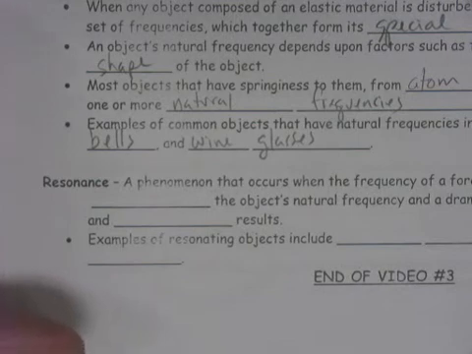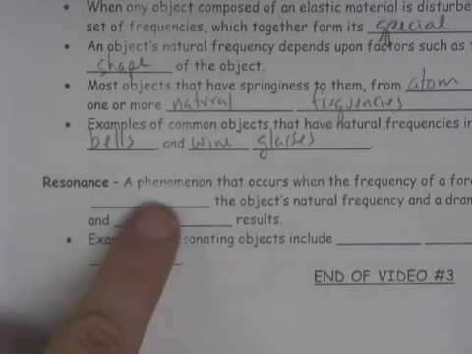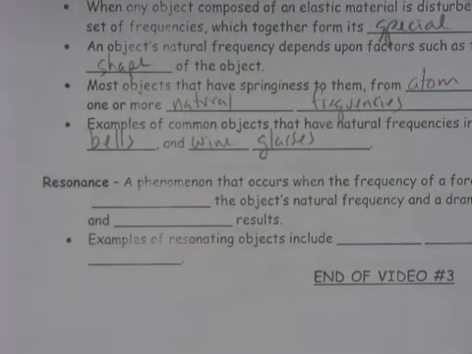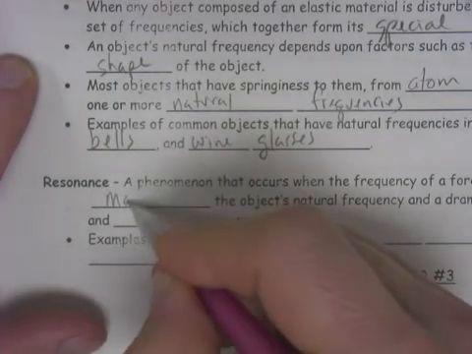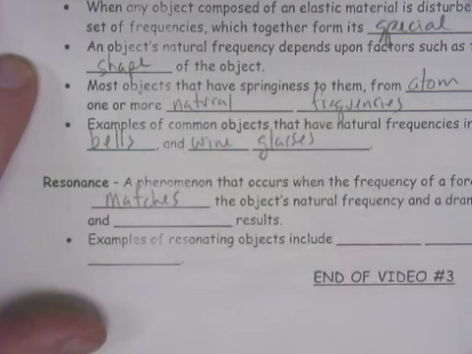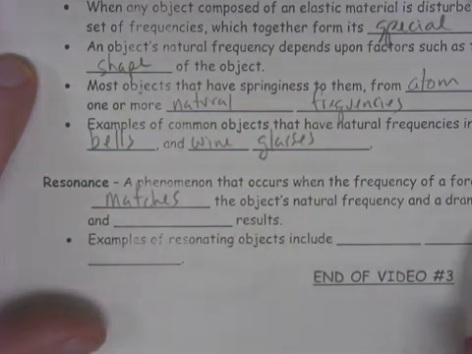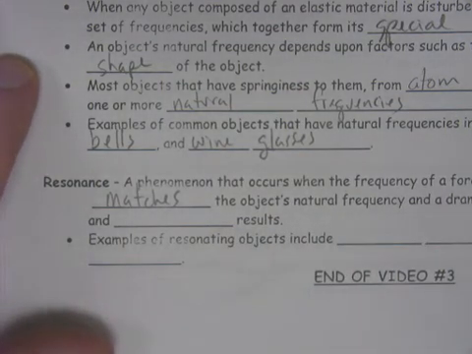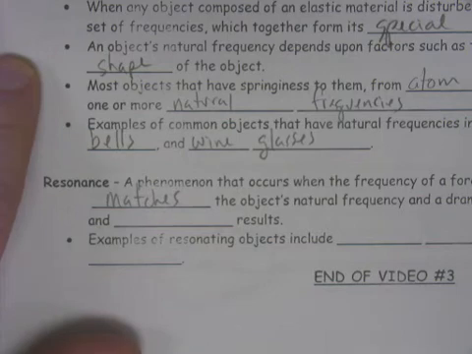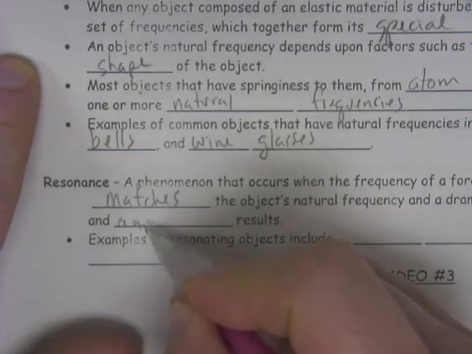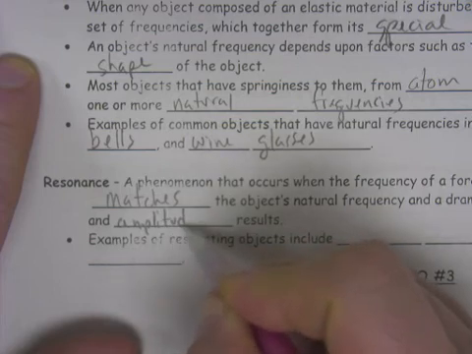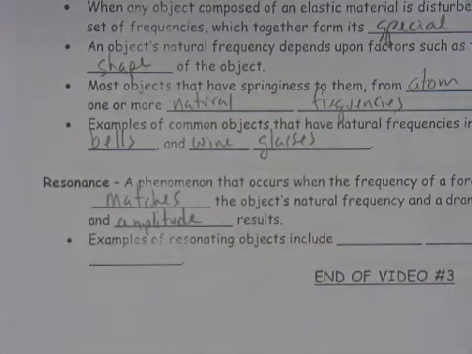All right, the last one is resonance. Resonance is a phenomenon that occurs when the frequency of a forced vibration on an object matches, and that's the key word here, matches the object's natural frequency, and a dramatic increase in volume and amplitude results. So those two blanks there are volume and amplitude.